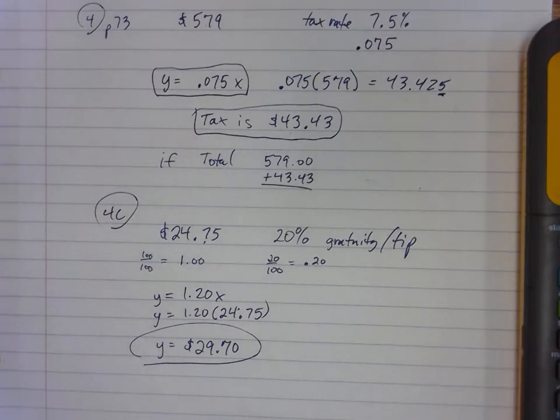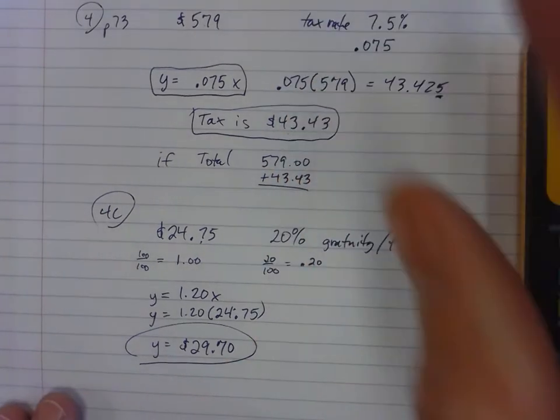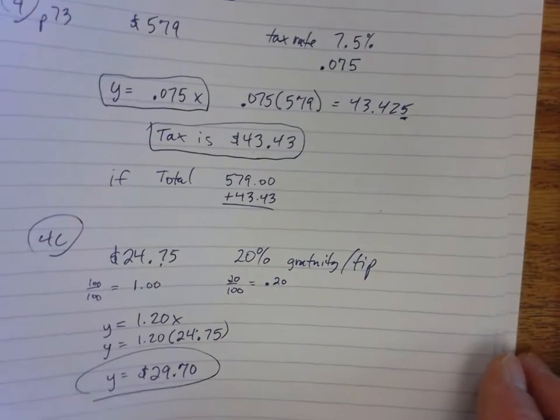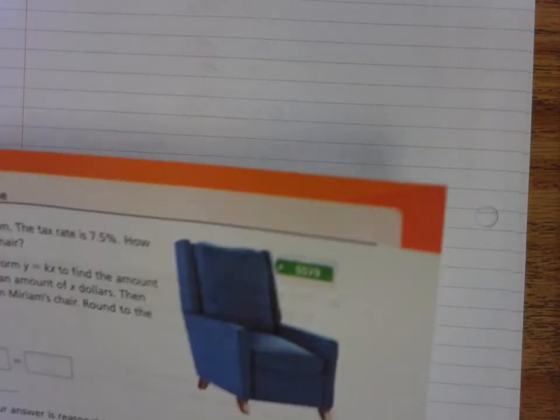Alright, let's see. Let's go do one more of these. Let me find one of those other ones like we did to start with, where you have to work it backwards. And I'll be done. I'll keep this one short and to the point today. I'm looking on page 73 here. Okay. Looks like this is a good one.